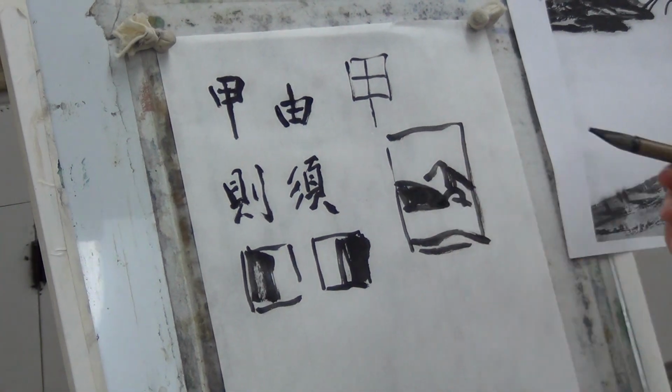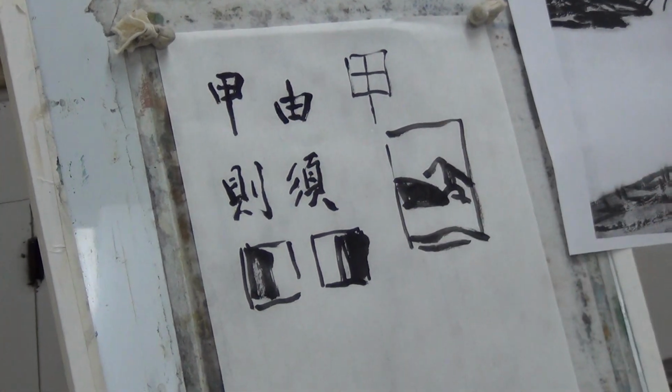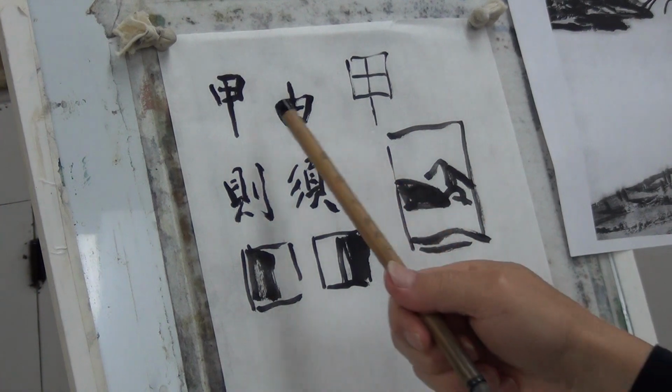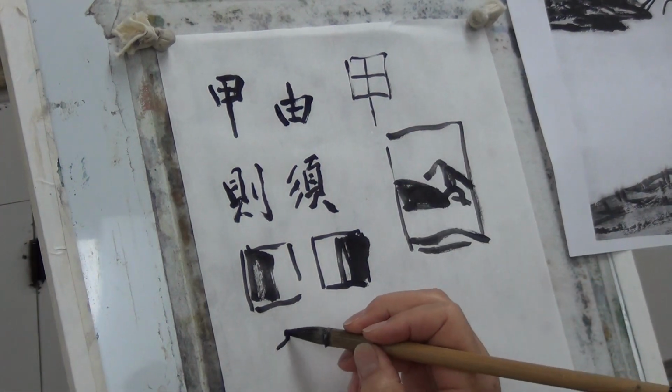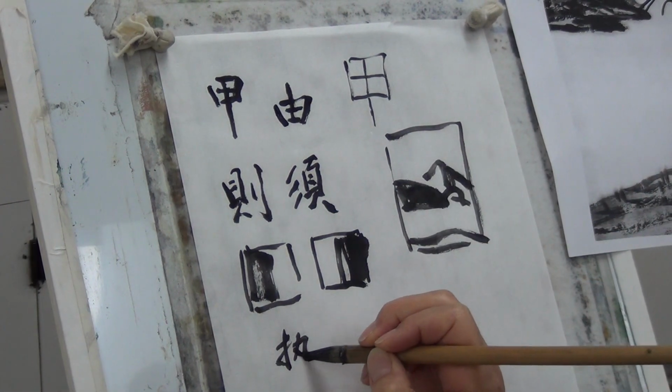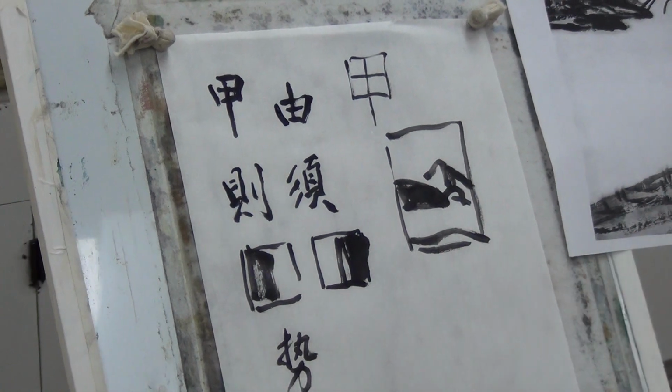It's more realistic. It's not calligraphic. No, these are more of the idea, the idea of what to write. And what we call this is the 势, structural tendency.